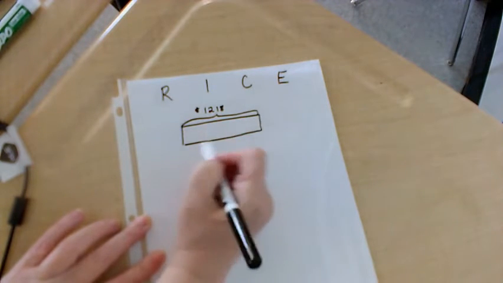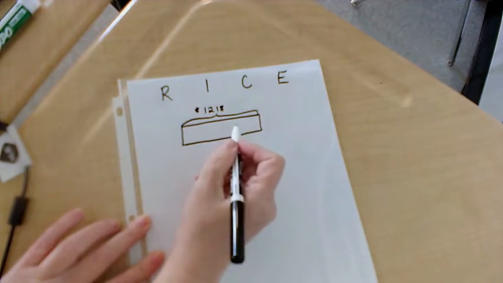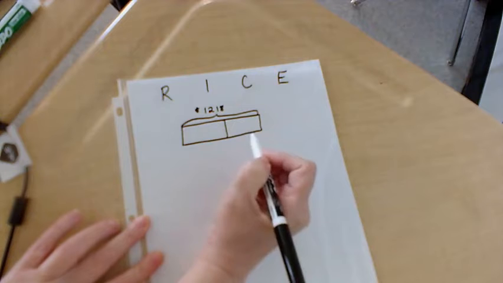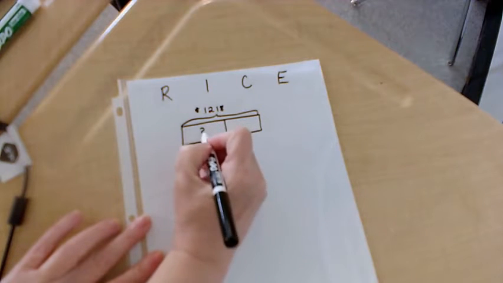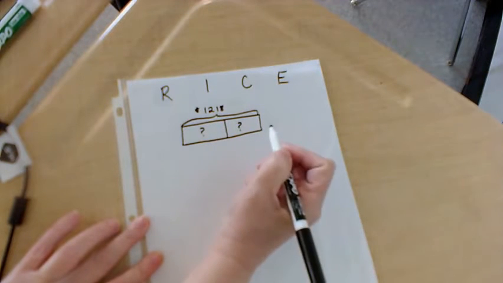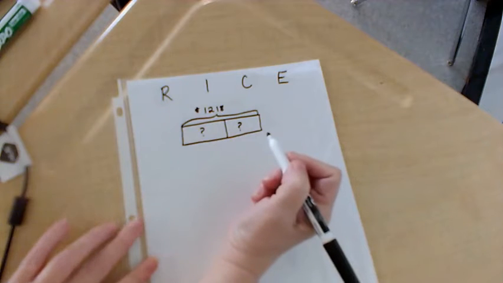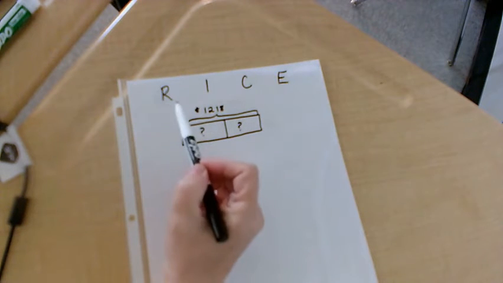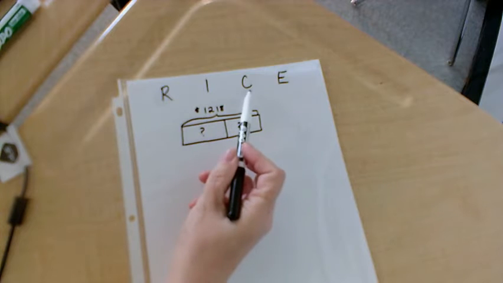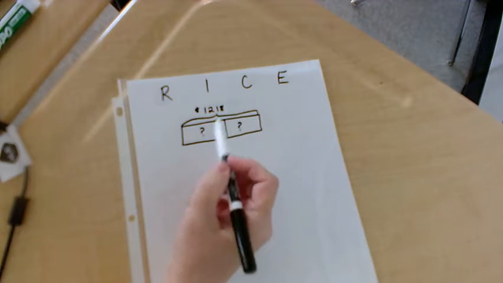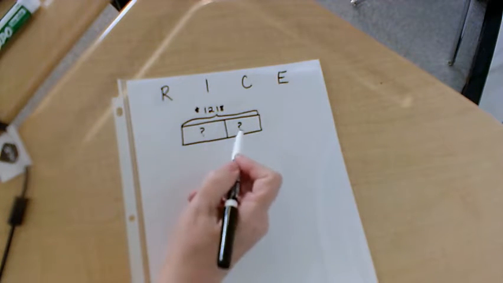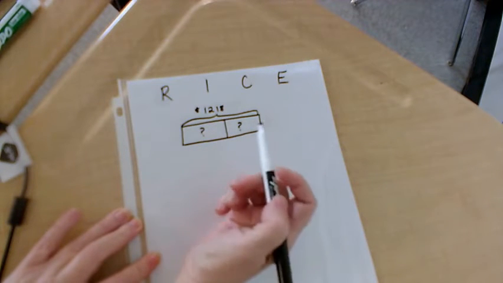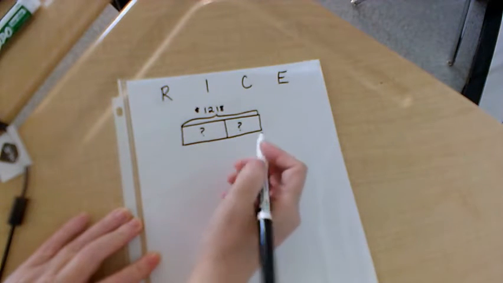So this whole bar represents $1,218 as we illustrate. She has half of it. We need to know how much each half is, and then we'll work on the next step. So far we've read, we've illustrated, now we're going to calculate. We're going to figure out by dividing into our total bar, 1,218, to figure out how much each half is.